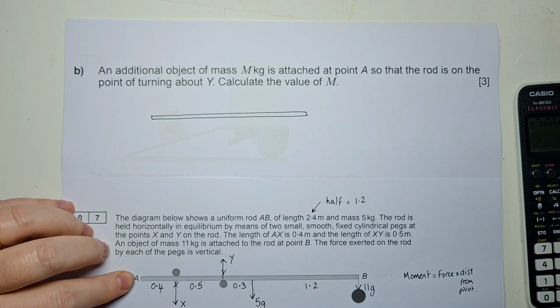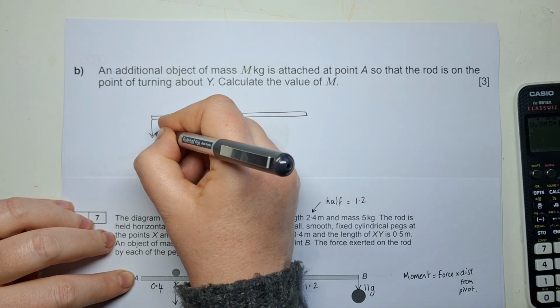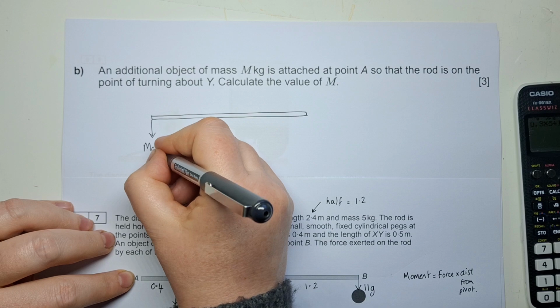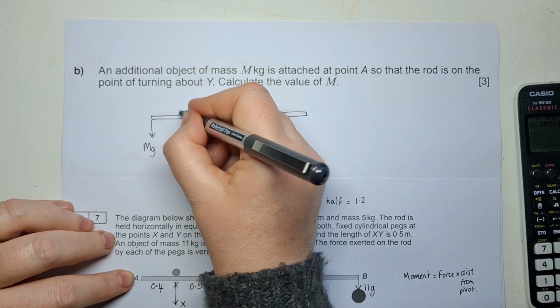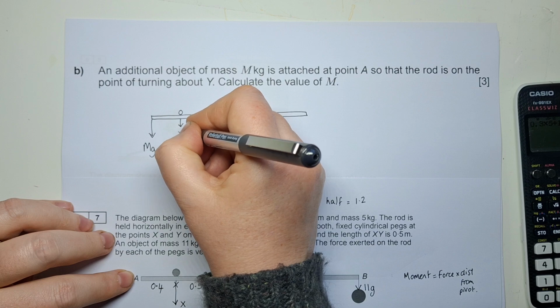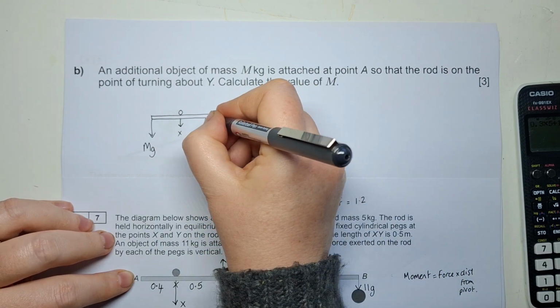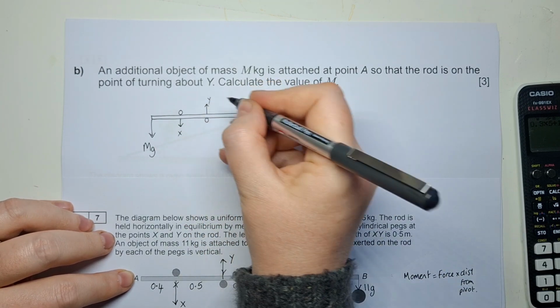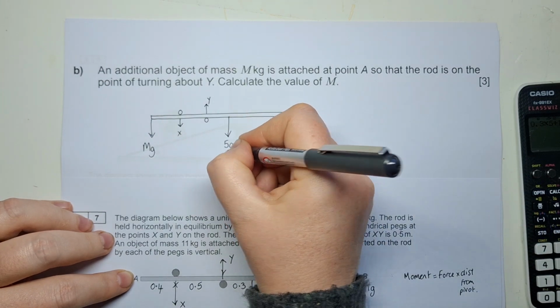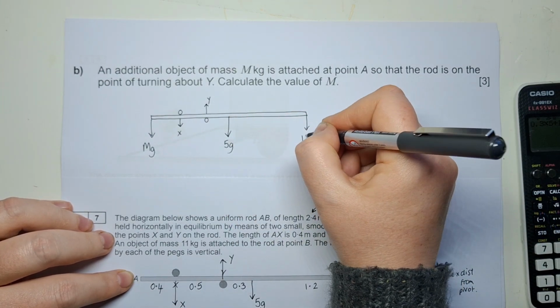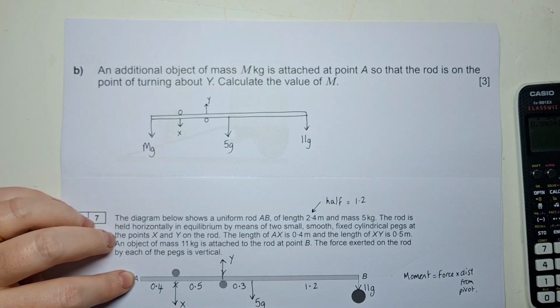So point A is this end, and we've got an extra mass of m kilograms, so I'm going to put mg there. We've got our support at x, our support at y, our midpoint at 5g, and our 11g at the end.